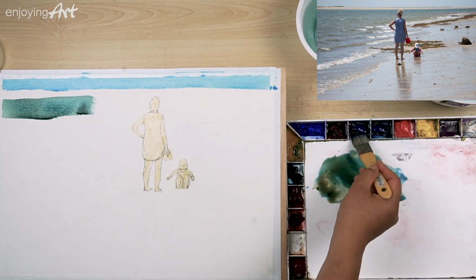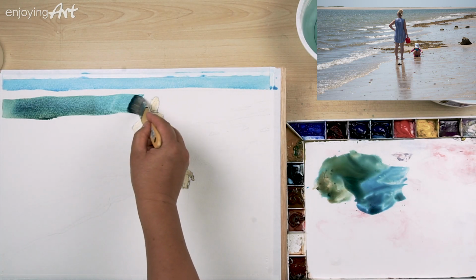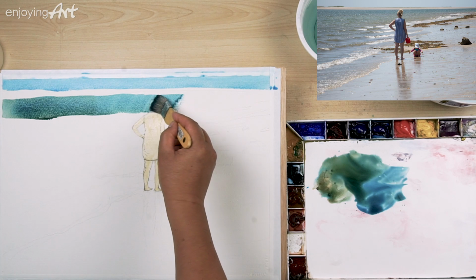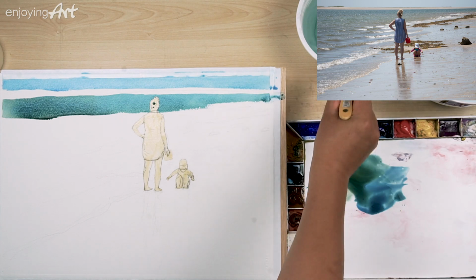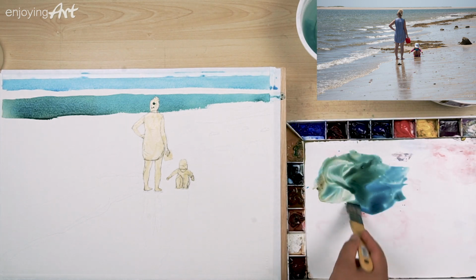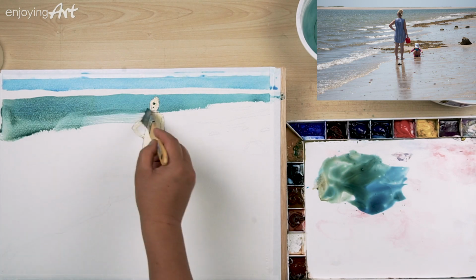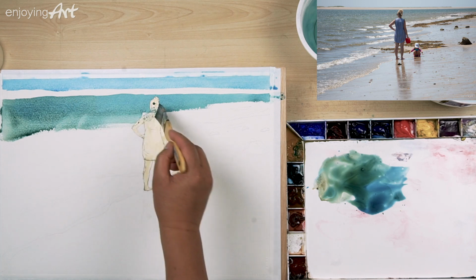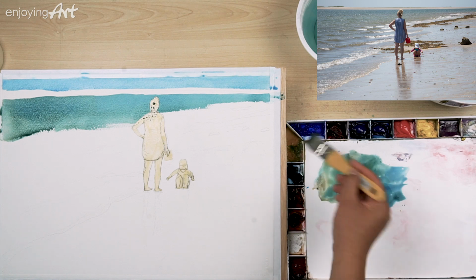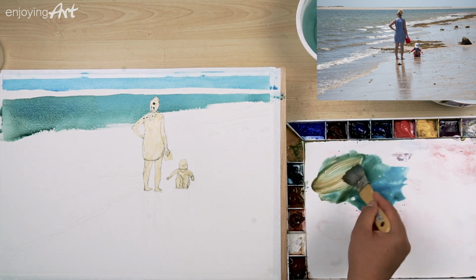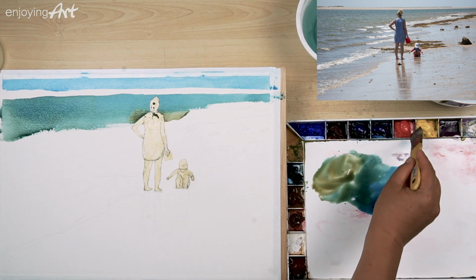Get back to a little bit more blue color. And now I'm going to get a little bit of brown color over here, continue. And then a little bit more of the burnt umber, even a little red.